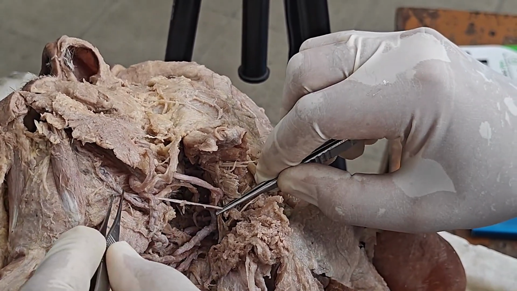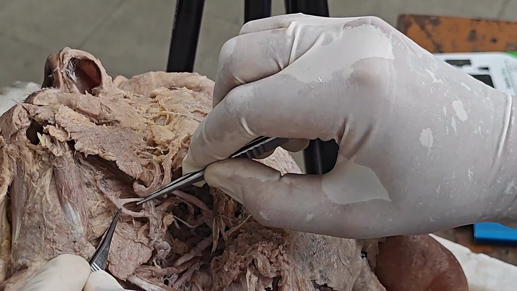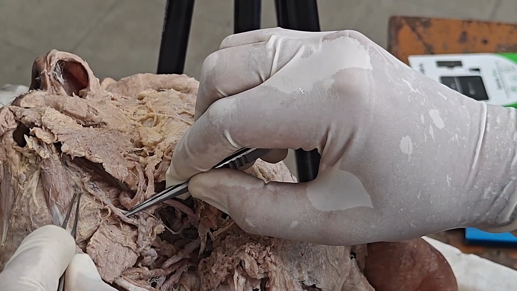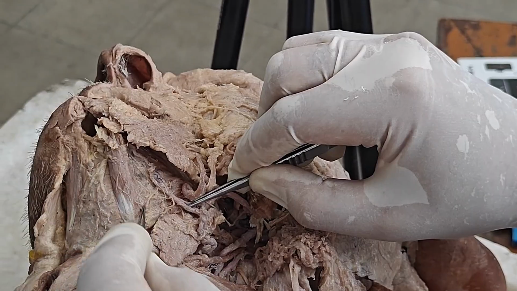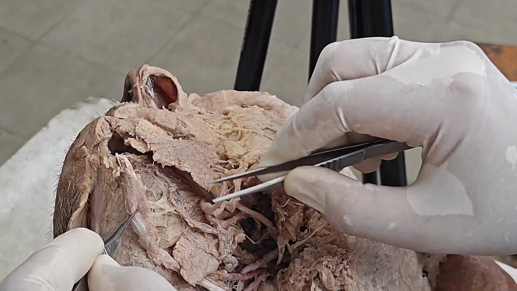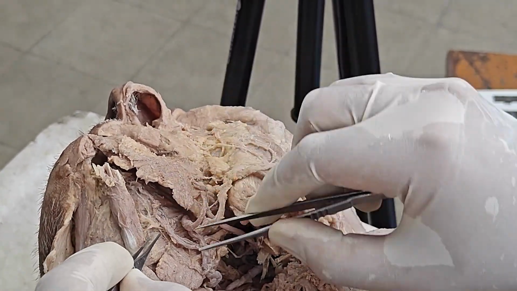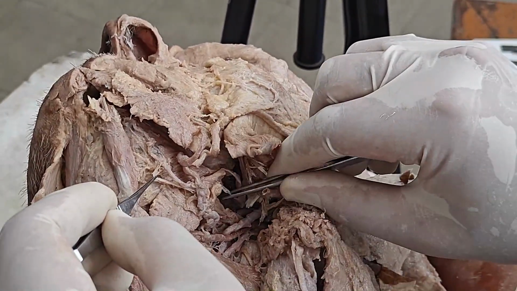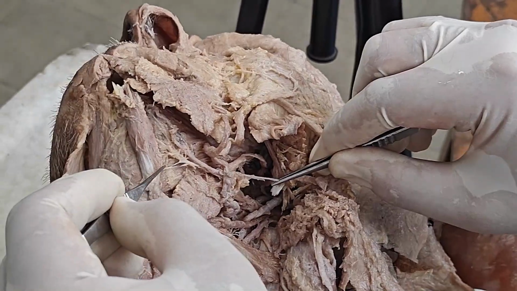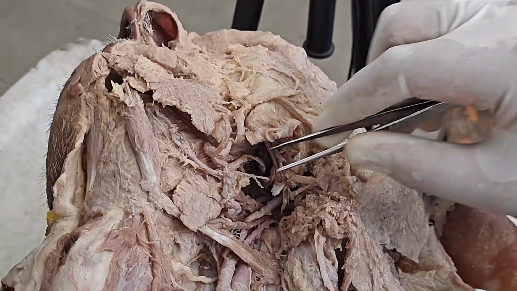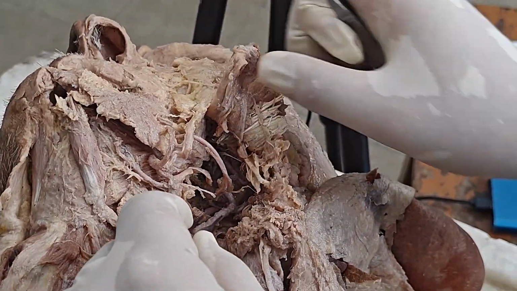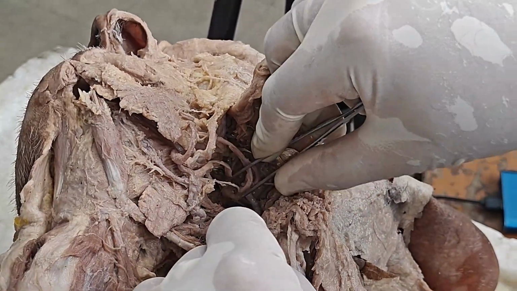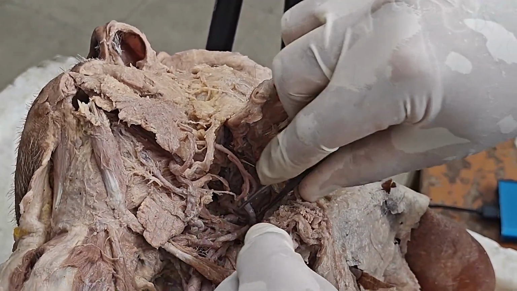The inferior alveolar nerve also gives, before it enters the mandibular foramen, the nerve to mylohyoid. This is the nerve to mylohyoid, which innervates the mylohyoid muscle. This is the mylohyoid muscle, and this one is the anterior belly of digastric. Both muscles are innervated by the nerve to mylohyoid, which is a branch of the inferior alveolar nerve.